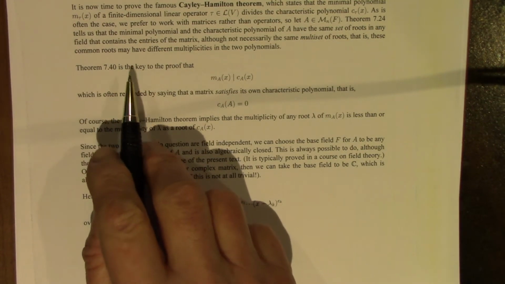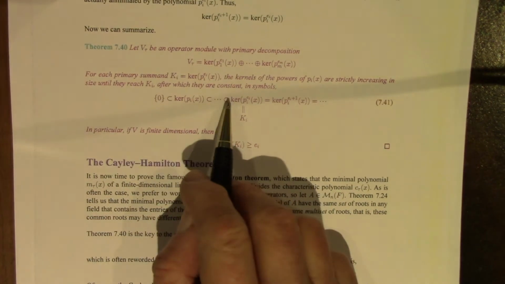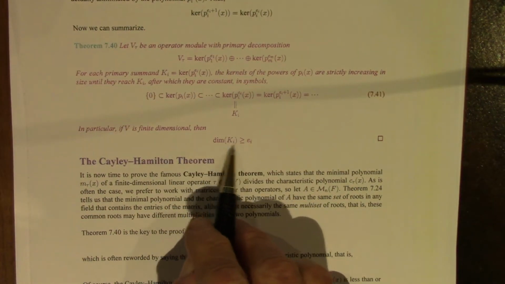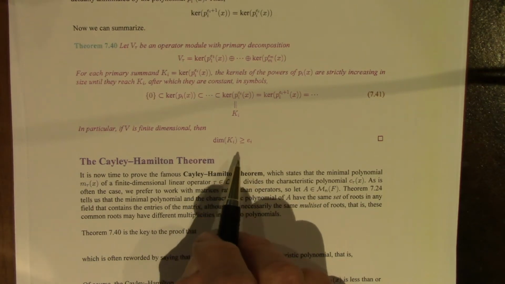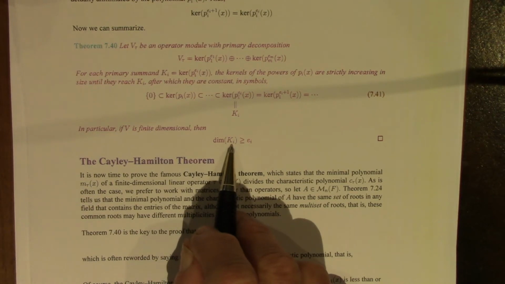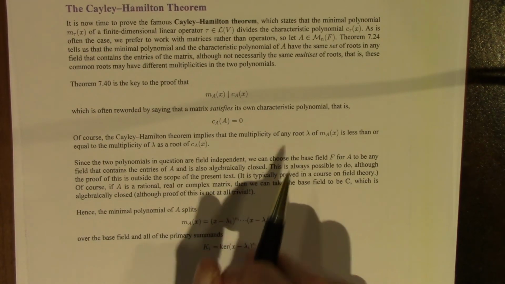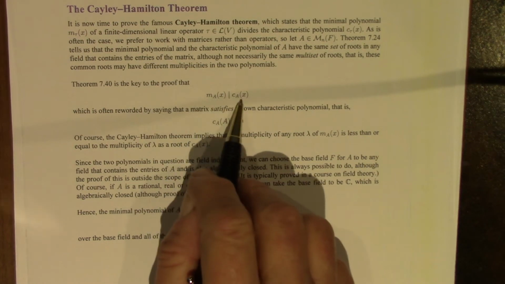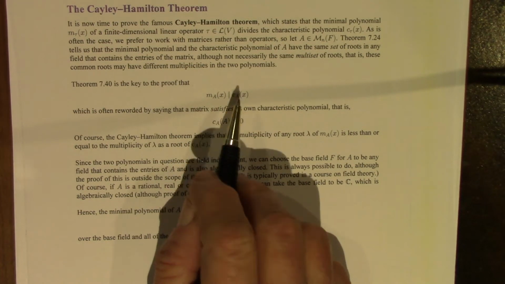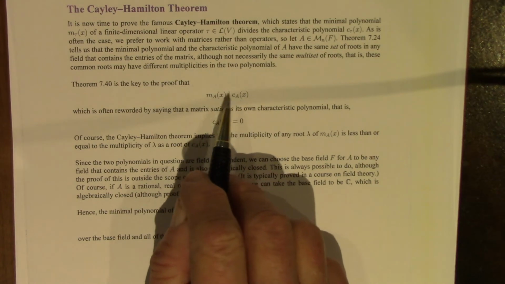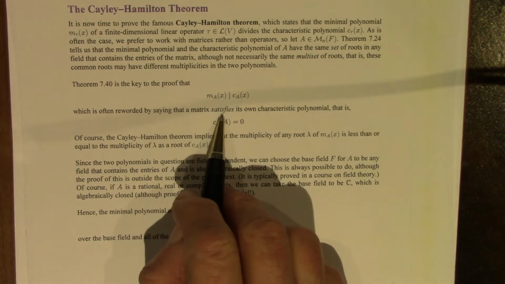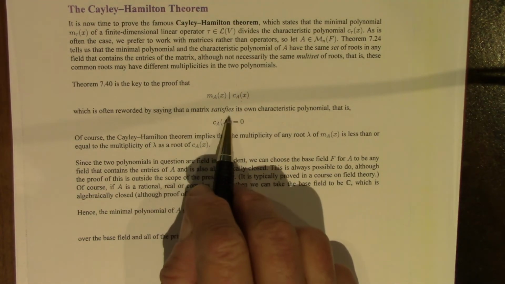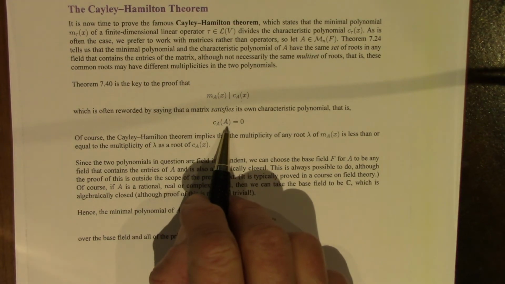Theorem 7.40, which was the last theorem we did in the previous lecture, where we determined a lower bound for the dimensions of the kernels of the primary summands in the primary decomposition. This theorem is actually the key to the proof that the minimal polynomial divides the characteristic polynomial. This statement is often reworded, and you may find theorems in other books to this effect: a matrix satisfies its own characteristic polynomial.